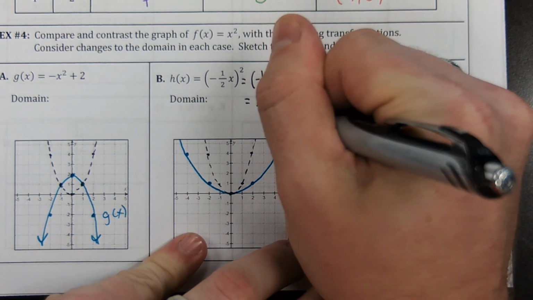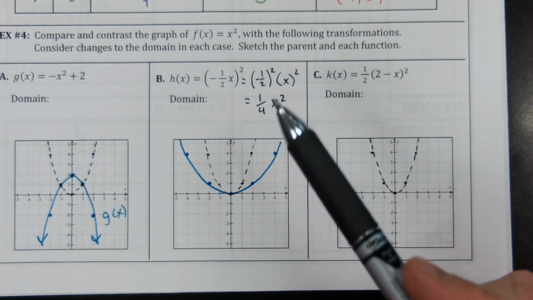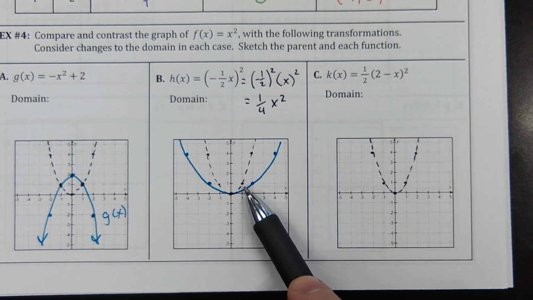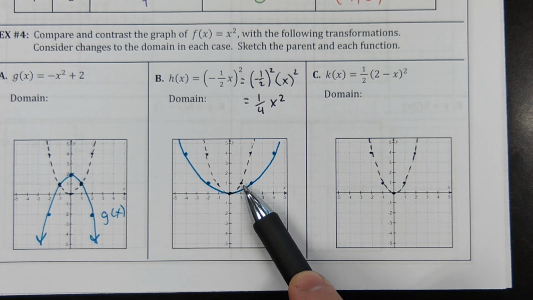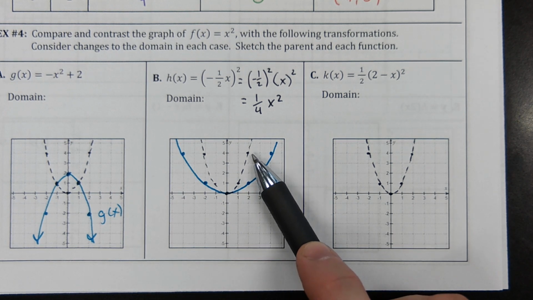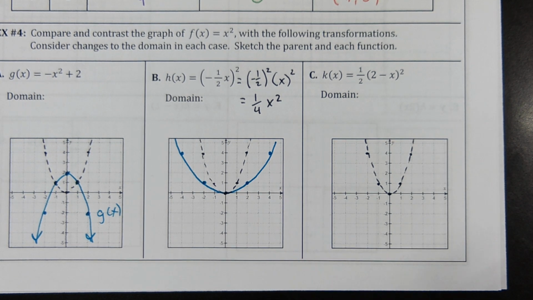It's positive 1/4. So instead of doubling the x's like we did, we could have done this and then just divided our y values by 4. And watch what would have happened. This one right here, 1, 1 would have gone to 1, 1/4. Boop. This one right here would have gone from 2, 4 to 2, 1. Boop. Right there. So it is the exact same graph.